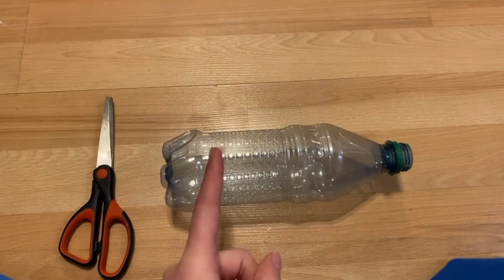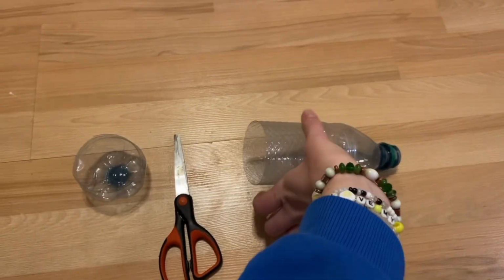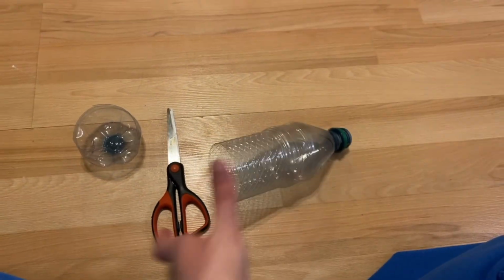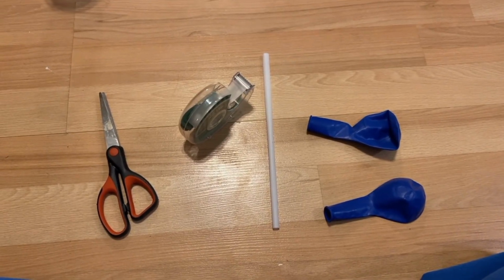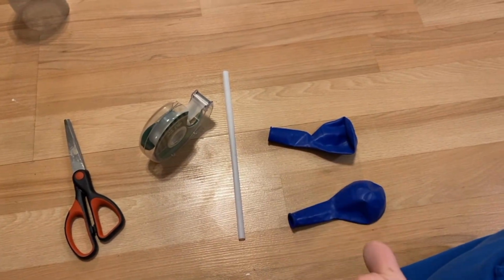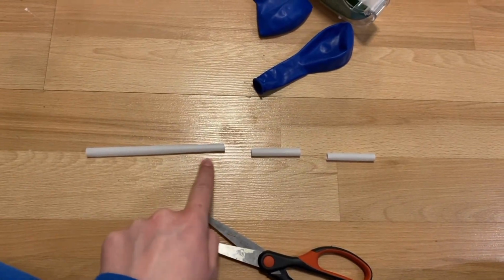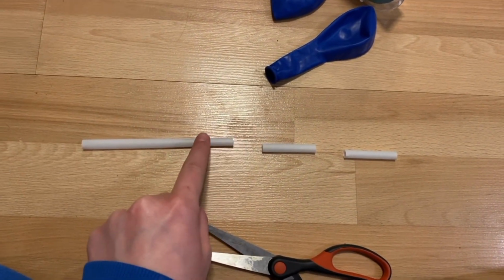We are going to start by cutting off the bottom half of the bottle. It's really important that you make this as smooth as possible so that it doesn't cause any issues later on. For this next step, we are going to be making the throat and the lungs using a straw and 2 balloons. To do this, we need to cut our straw into 3 pieces, 1 longer one and 2 shorter ones. Then, you're going to cut a slit in the longer one.